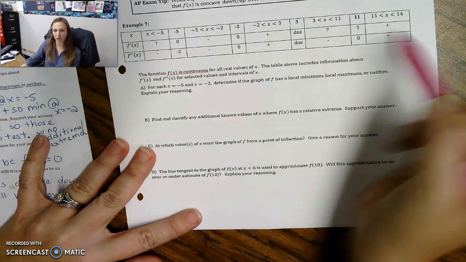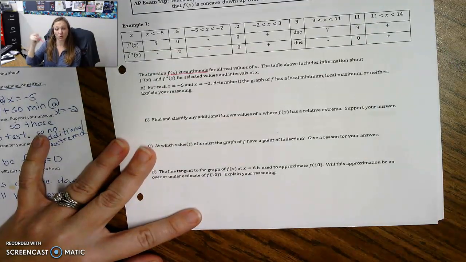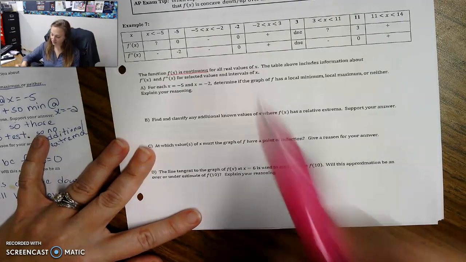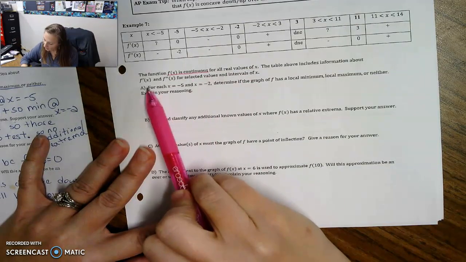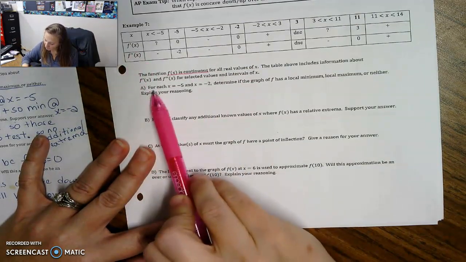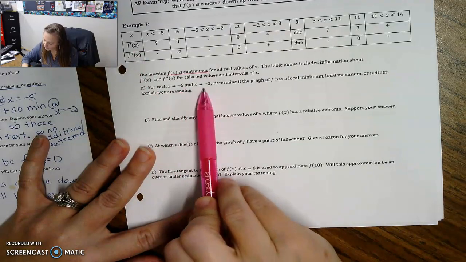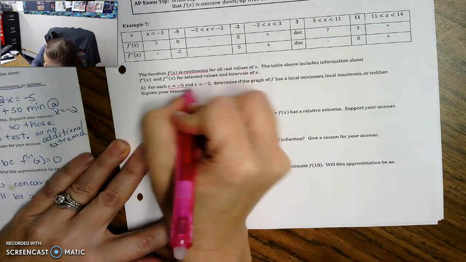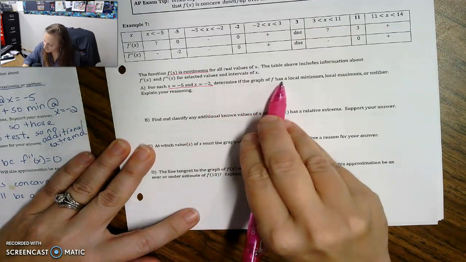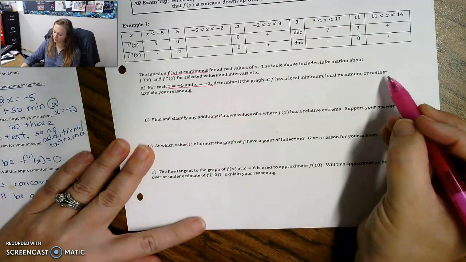Whenever we're given a table, from a graph you can see if it's continuous, or an equation you know it's going to be continuous because it's a quadratic or a cubic. When we're given a table, they really should specify is it continuous or not. Okay, and we have the first and second derivatives given to us here. For each x equals -5 and -2, so we're looking at these 2 points, -5 and -2, determine if the graph has a local minimum, local max, or neither.